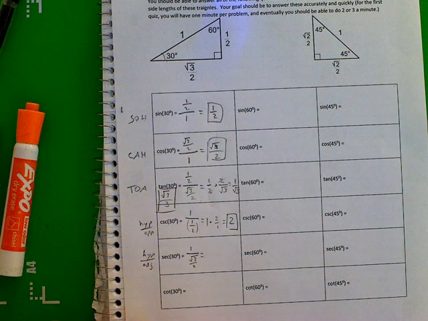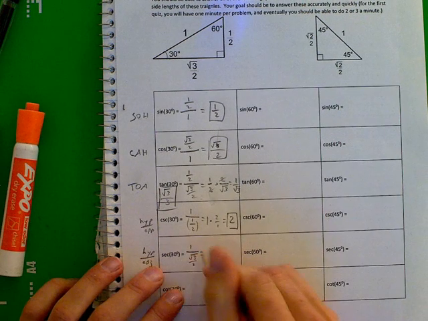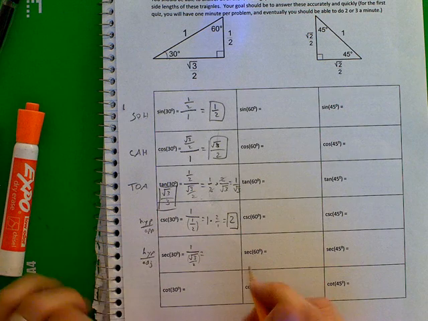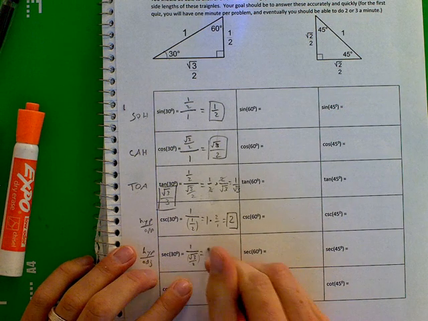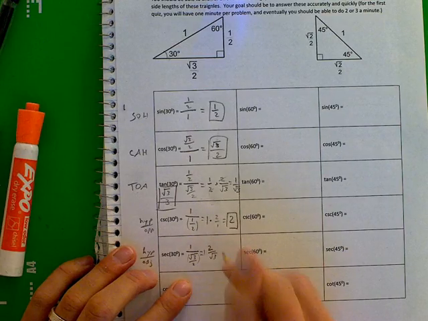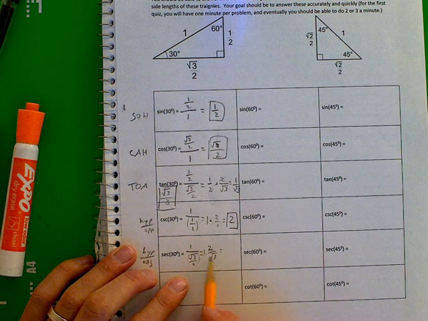Okay. Simplify this. I need to, again, flip that bottom fraction and multiply. So it's going to be 1 times 2 over the square root of 3. And because you're multiplying by 1, it's really just 2 over the square root of 3.